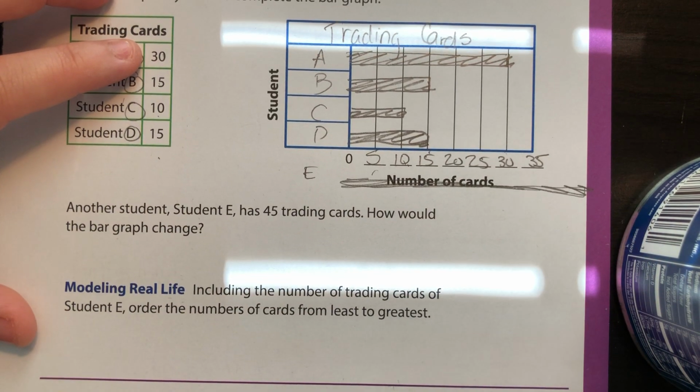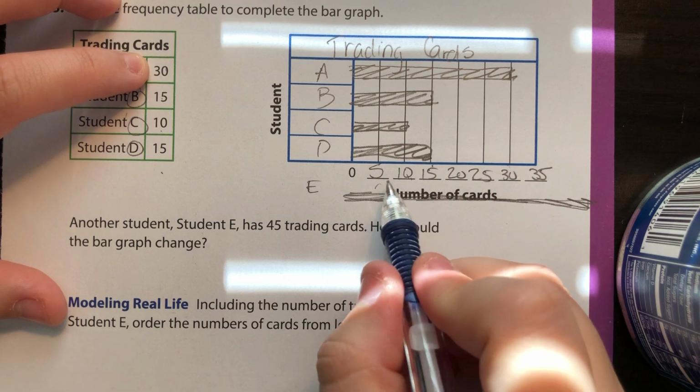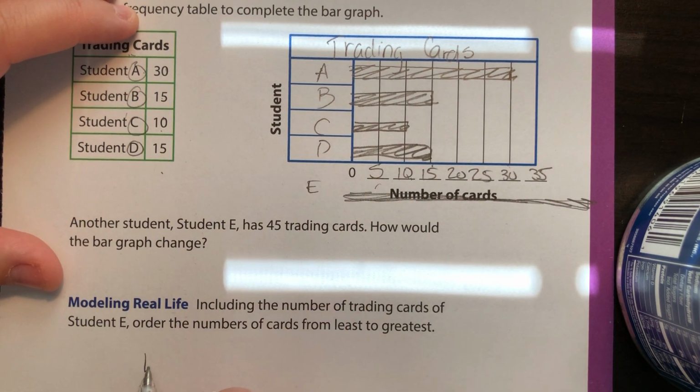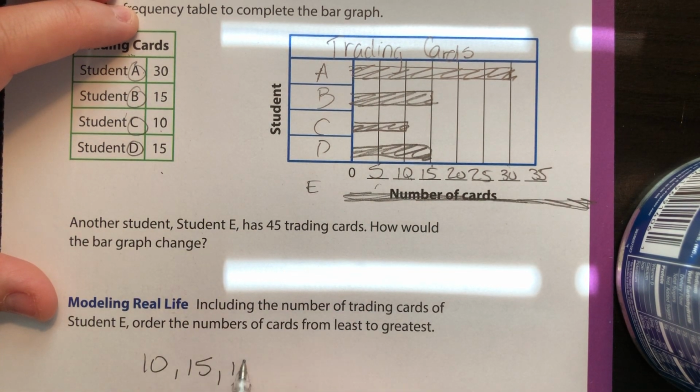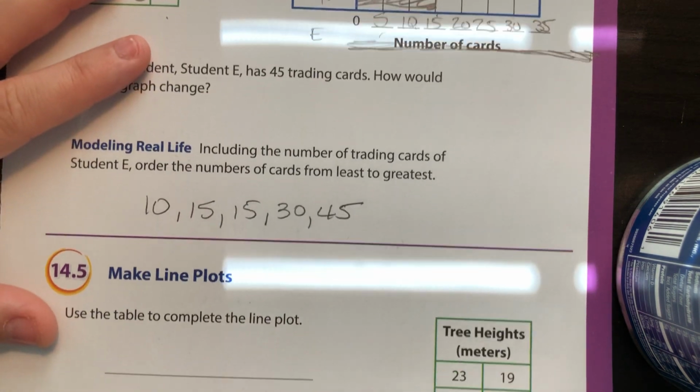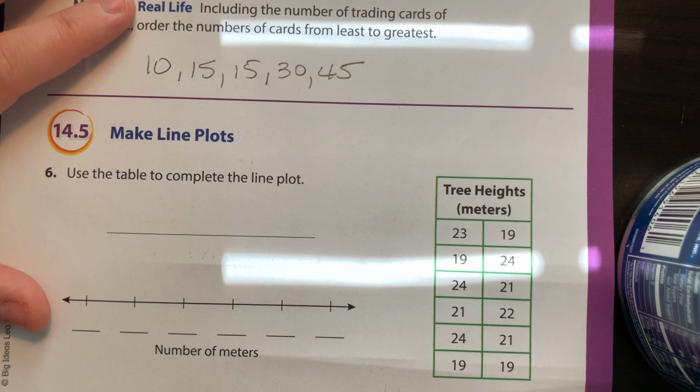Now we have to order the students. So the smallest amount is 10. We had 2 15s. We have a 30, and we have a 45. These two are the greatest. Now let's make line plots.